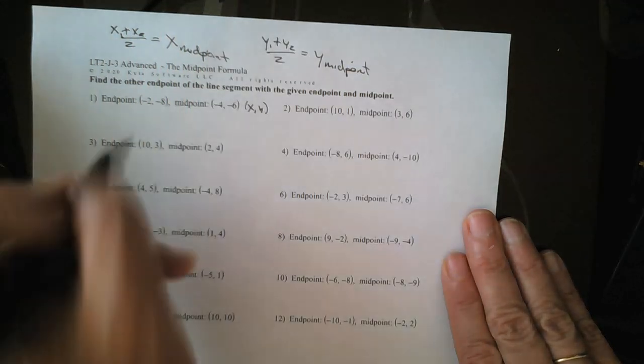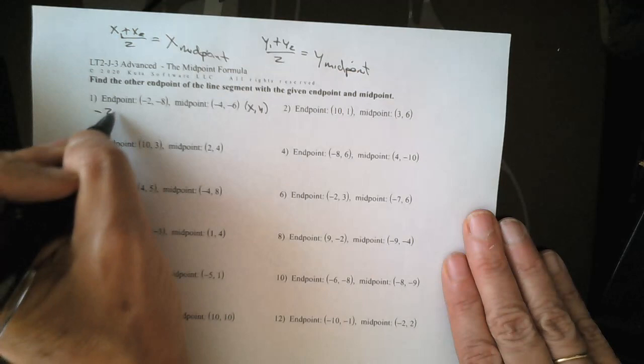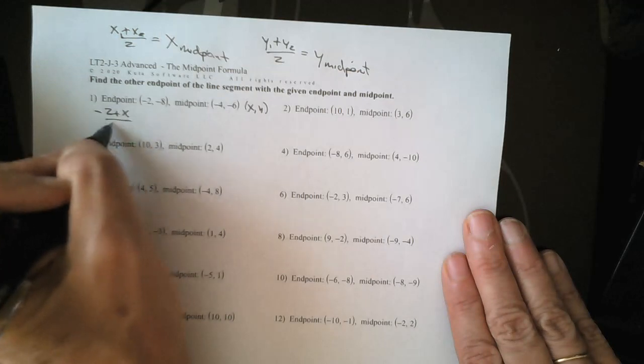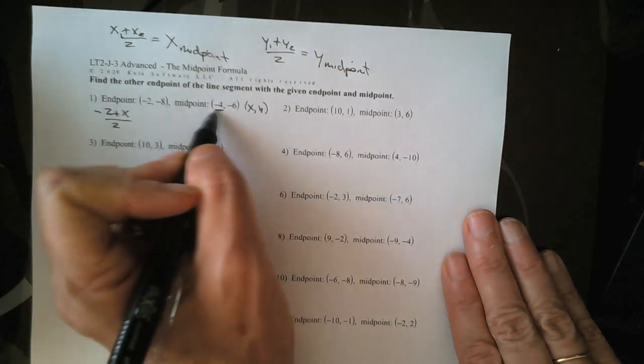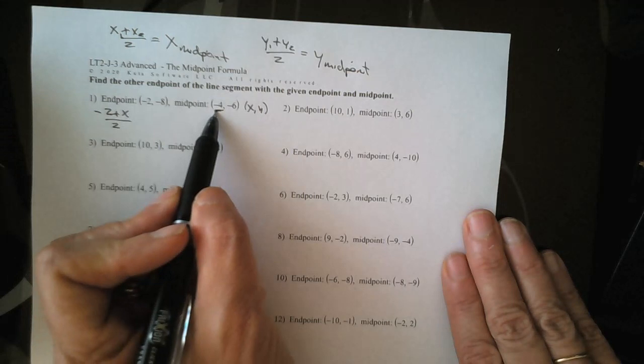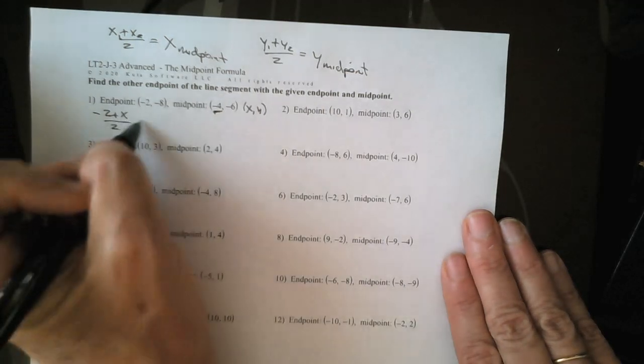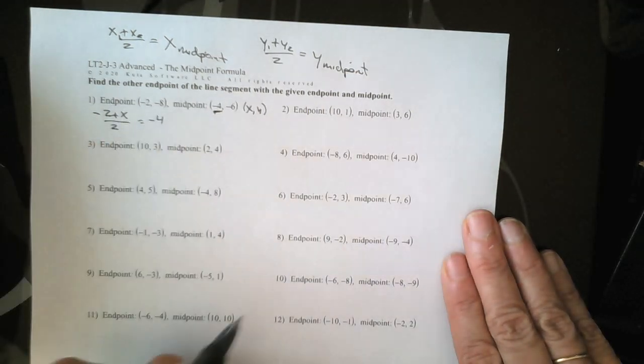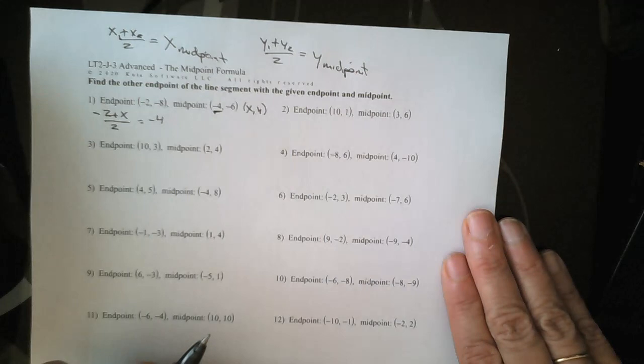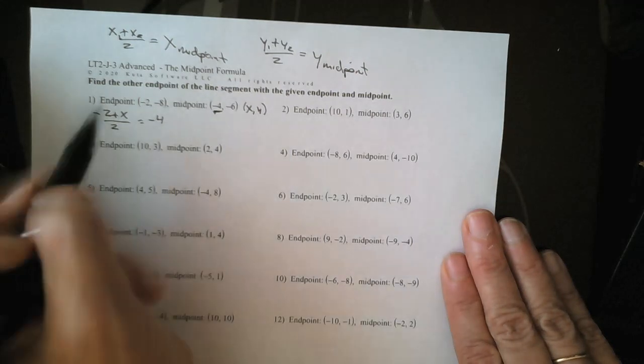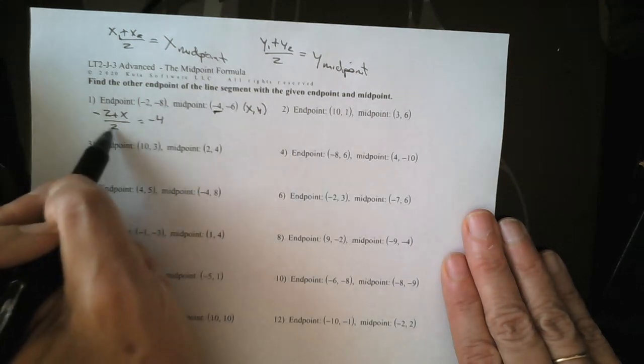Negative 2 plus x over 2 gives us the x of the midpoint. So that's negative 4. So we have an equation to solve here. To get rid of this divide by 2, I'm going to multiply both sides of the equation by 2.